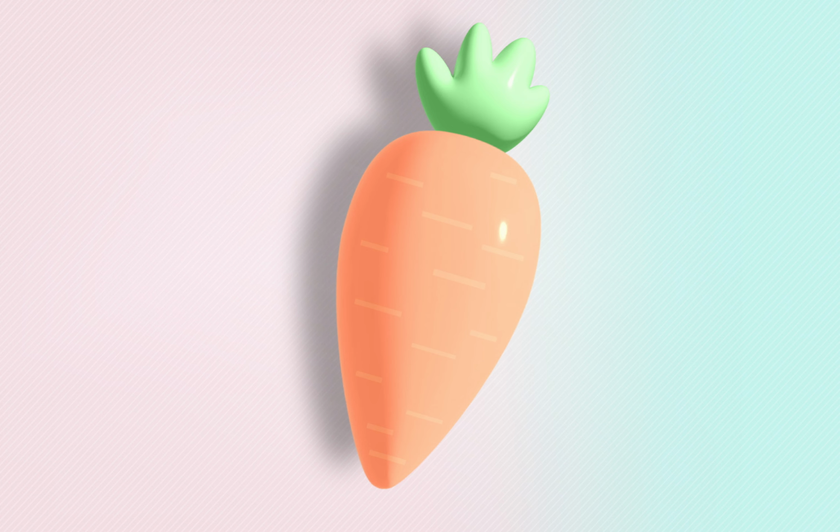graphics in Adobe Illustrator. In this video, we'll be creating this cute and simple 3D carrot. Even if you're an absolute beginner, just follow along and you should be able to draw this professional illustration.